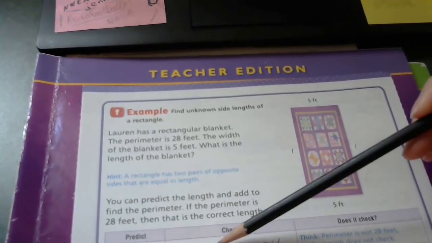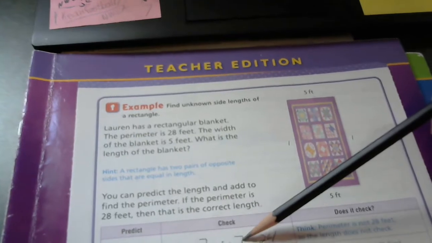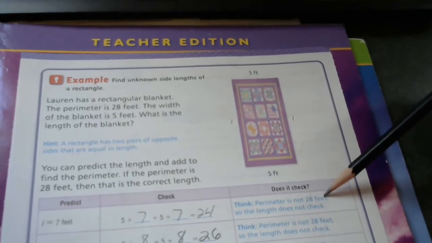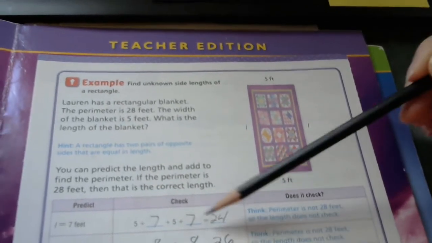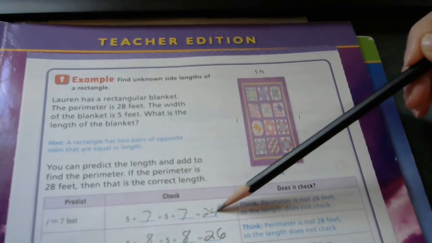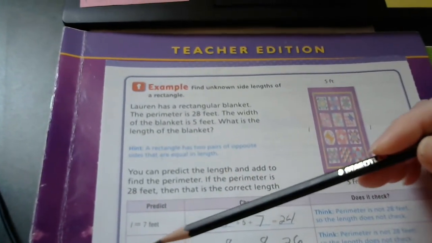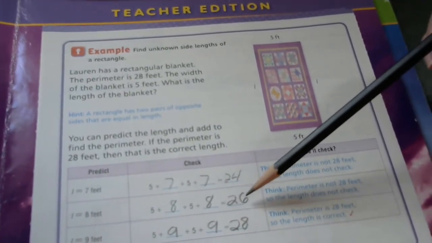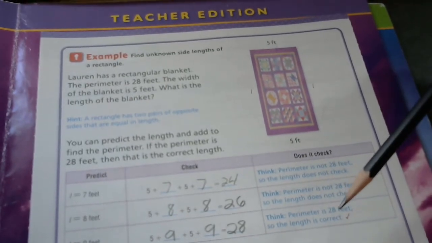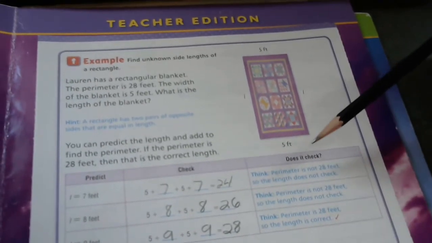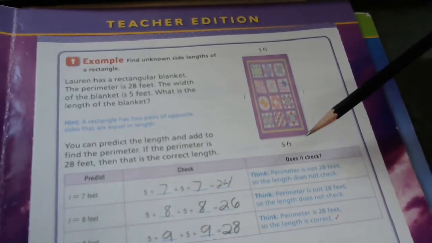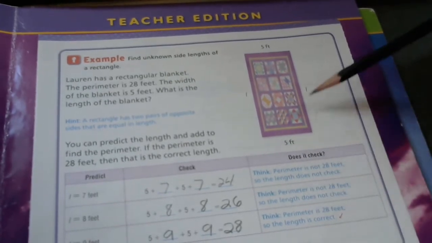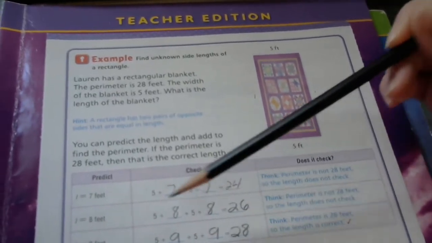So 5, and their first guess was 7: 5 plus 7 plus 5 plus 7, and they arrived at 24. Think, the perimeter is not 28 feet, so the length does not check. If we didn't end up on 28, it's not correct. So the next guess was 8 feet. 5 plus 8 plus 5 plus 8 equals 26. 26 is still 2 feet too short, so the perimeter is not 28 feet, so the length does not check. So it can't be 8.